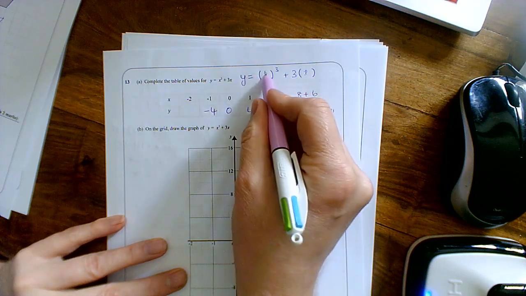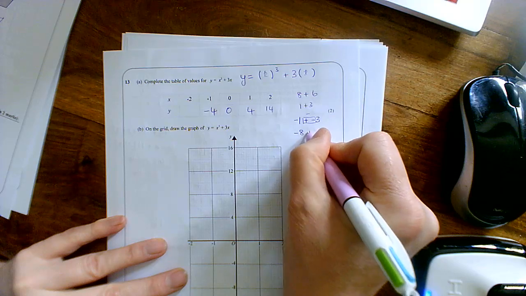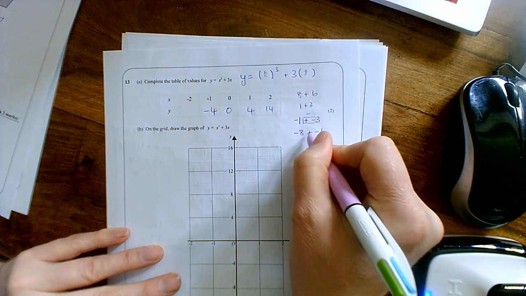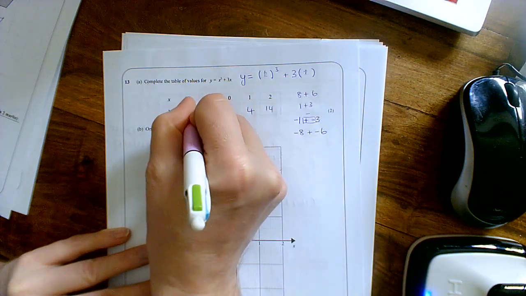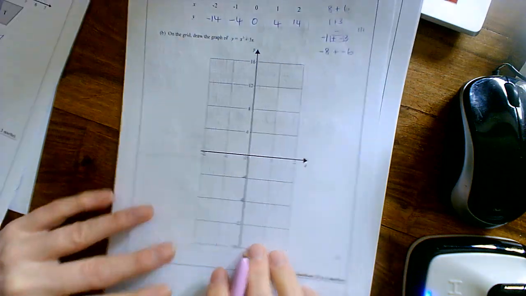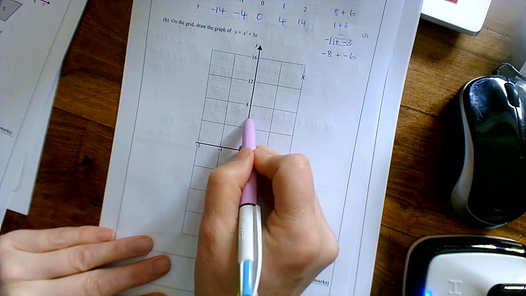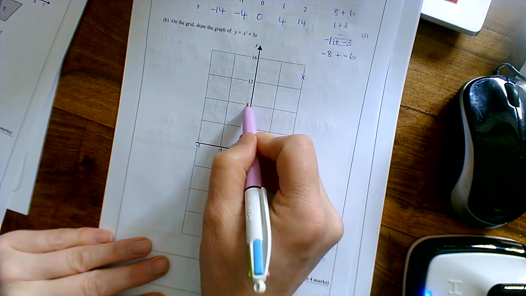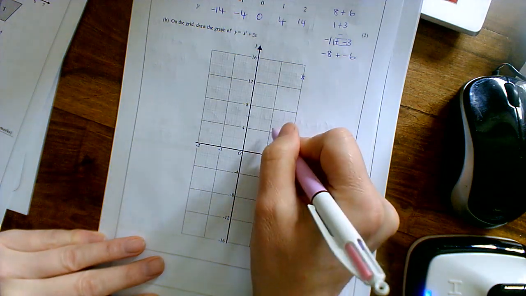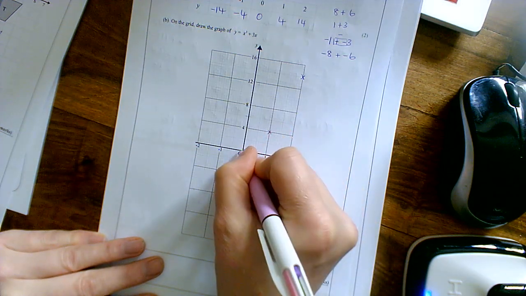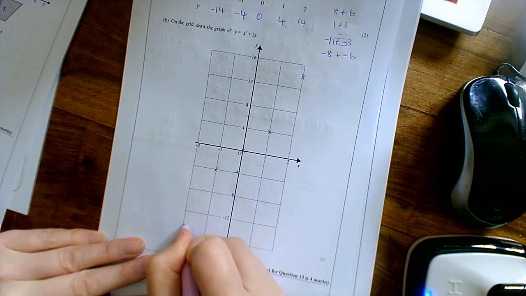And then the same with minus 2, so minus 2 cubed is minus 8, and minus 2 times 3 is minus 6, and then these two make minus 8, take away 6 is minus 14. Plot those points on the graph, so we've got 2 and 14 up here. Make sure you look at your scale at the side, so this is a 2 here, so that's 4, 6, 8, 10, 12, 14. And then we've got 1 and 4 is here, 0, 0, minus 1 and minus 4, minus 2 and minus 14 all the way down here.